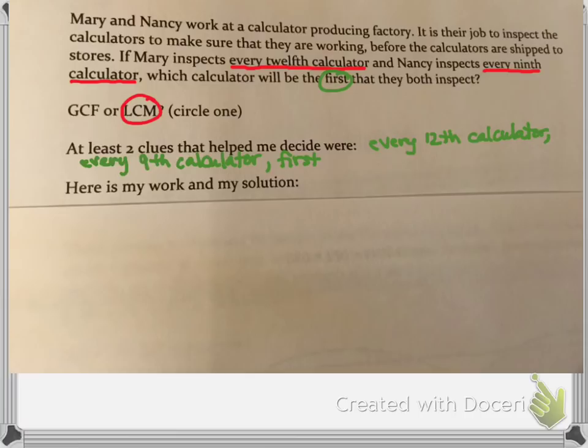So since I'm going to do LCM, I'm going to take my two numbers, which are the 9 and 12, and I'm going to use the factor ladder. So let's see, these two have a 3 in common, and that's going to give me 9 divided by 3 is 3, 12 divided by 3 is 4.